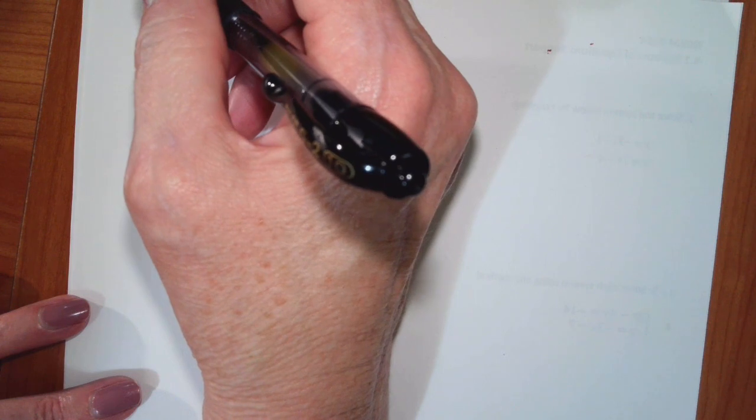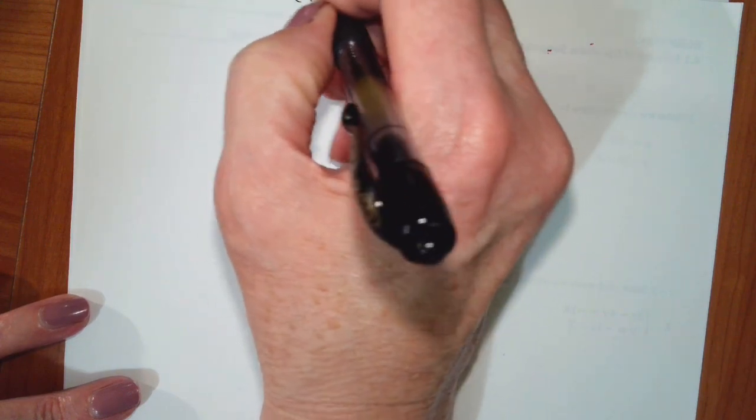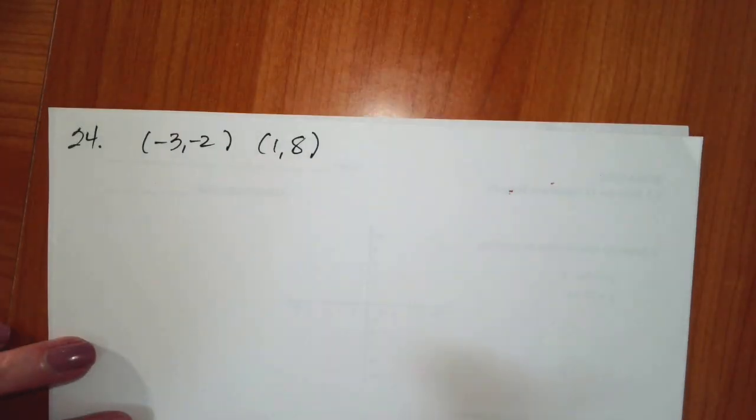Okie dokie, 24. Oh, excuse me. All right. Write the slope-intercept form of the equation that passes through the points negative 3, negative 2, and 1, 8. Oops, you want to see that, I guess.